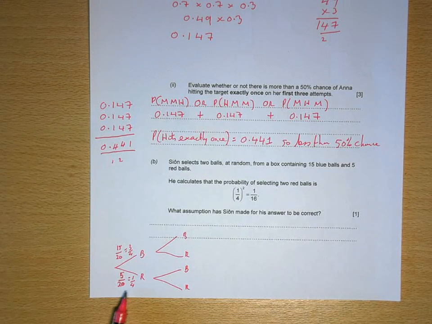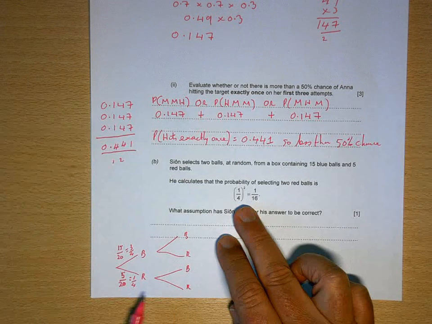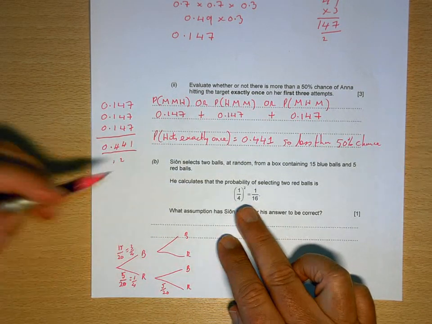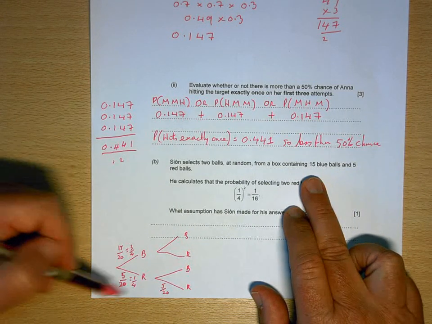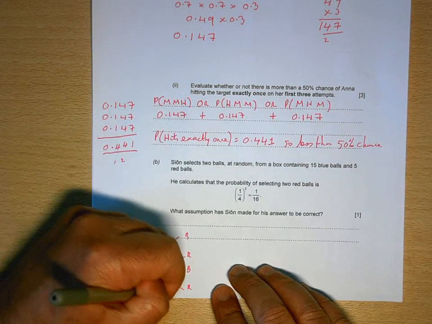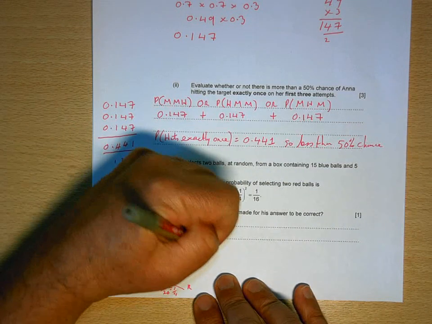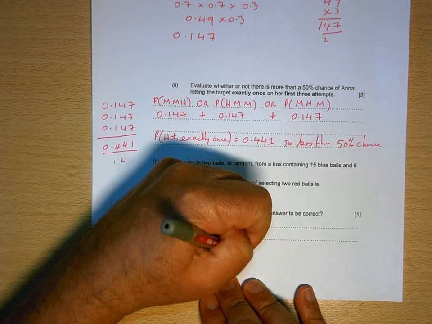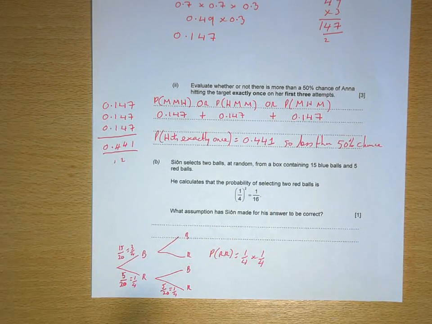So for that to be a quarter, it means that there still needs to be 5 red balls and 20 balls altogether in the bag. So probability both red would then be a quarter times a quarter, which is what we've got there.